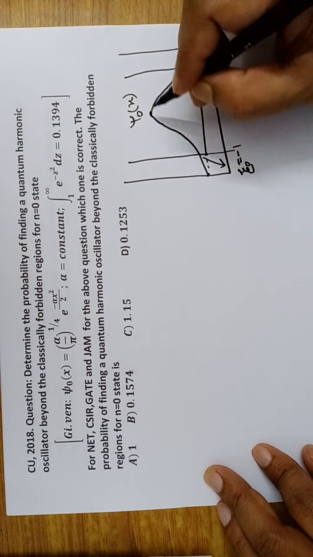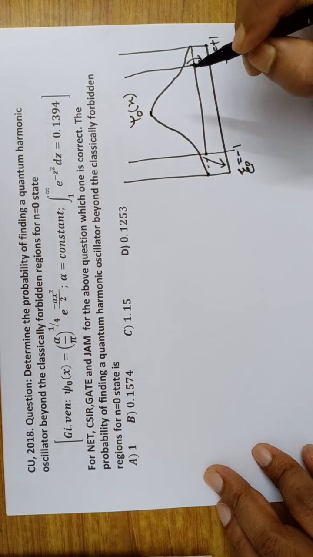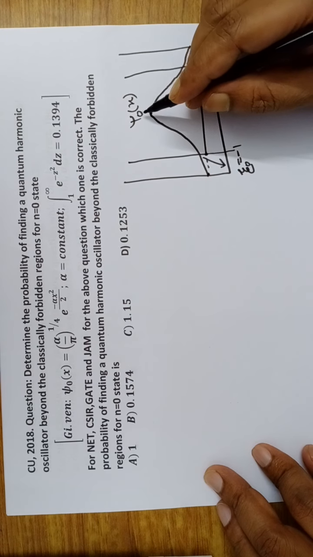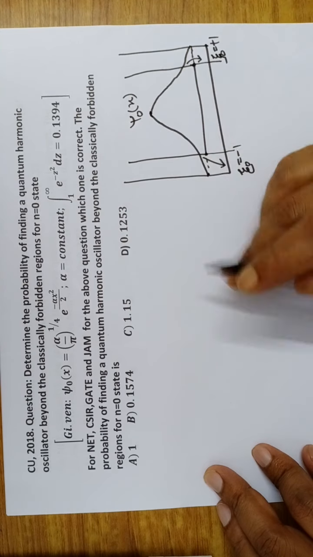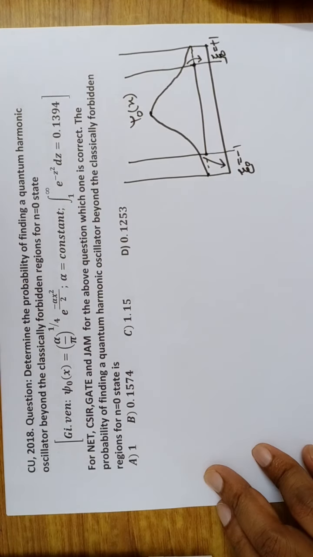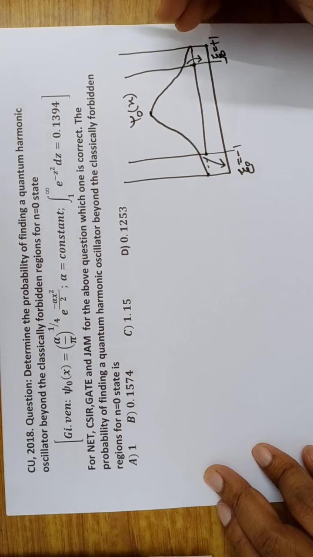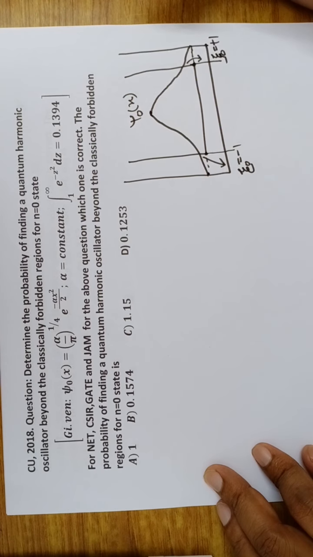So this is a wave function. This is where the probability is maximum, but this portion and this portion is the classical portion. Beyond the n equal to 0 region is the forbidden region.